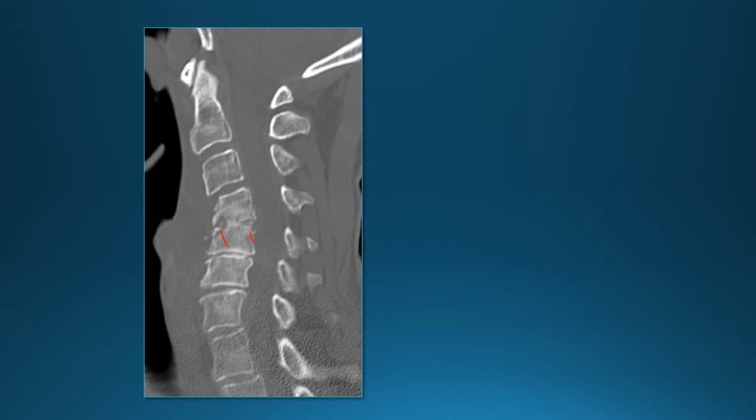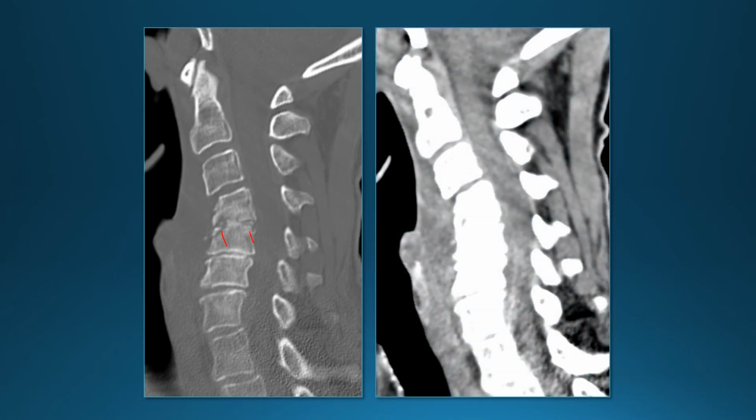This was at the time thought to be just a degenerative disease. Looking at the soft tissue windows, there is thickening of the prevertebral soft tissues. Maybe something epidural here. Hard to tell on a non-contrast CT. But he was sent home.